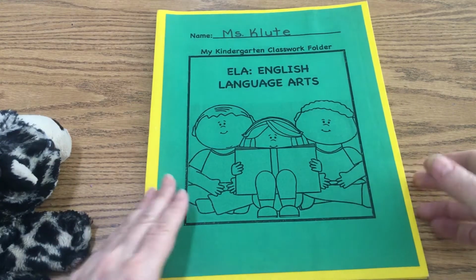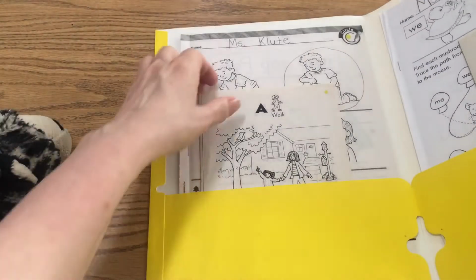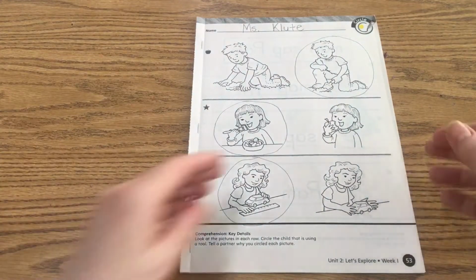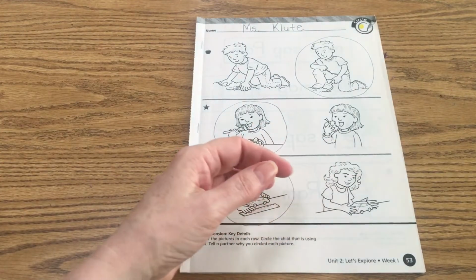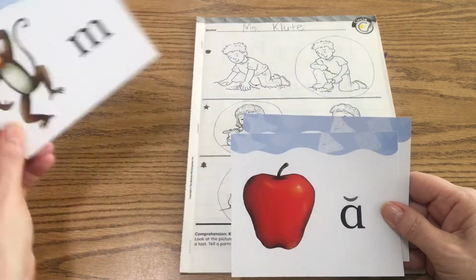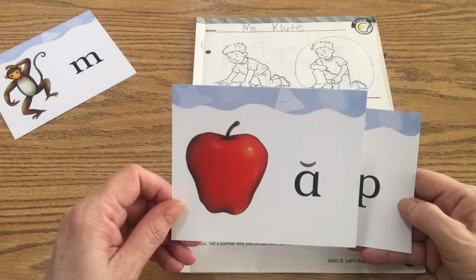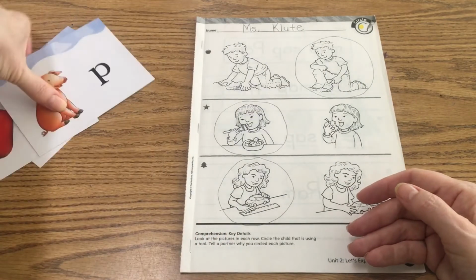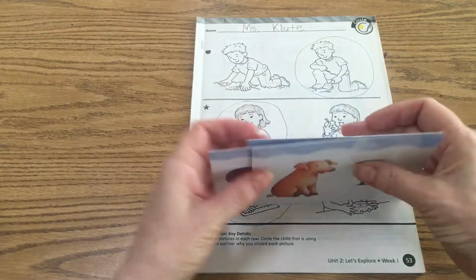Were you able to read along to our story about bugs again today? So we have another activity we're going to do with that. But first, we're going to review a couple of our letter sounds. Okay, repeat after me. Say monkey, monkey. Say apple, apple. And pig, pig.